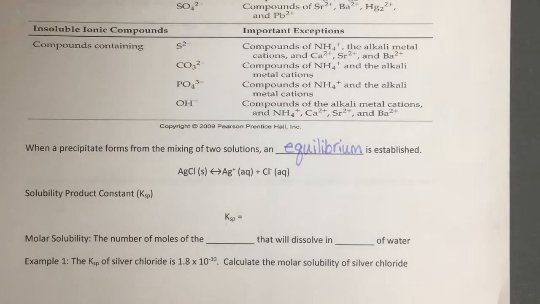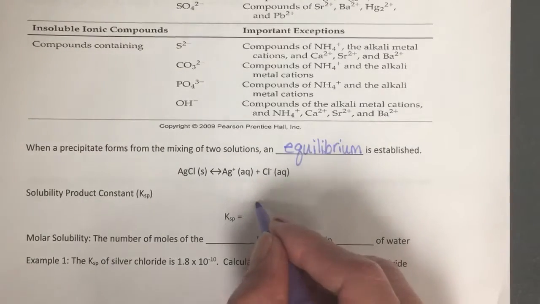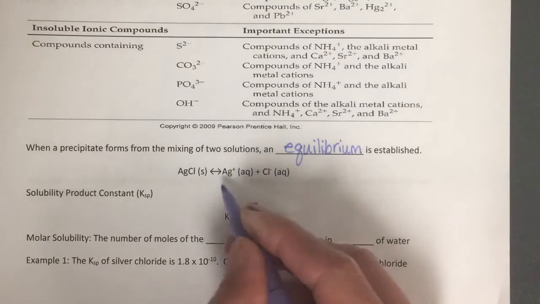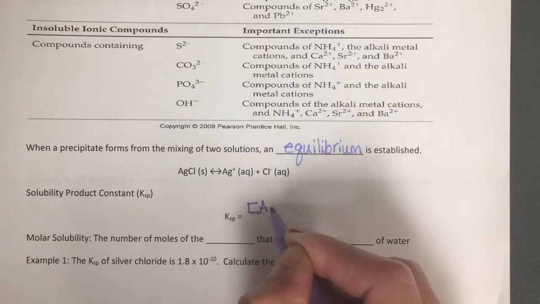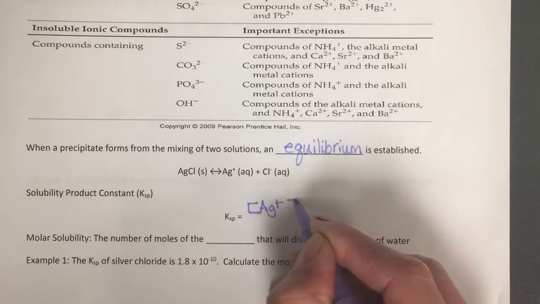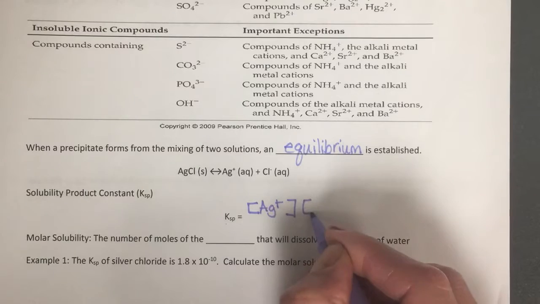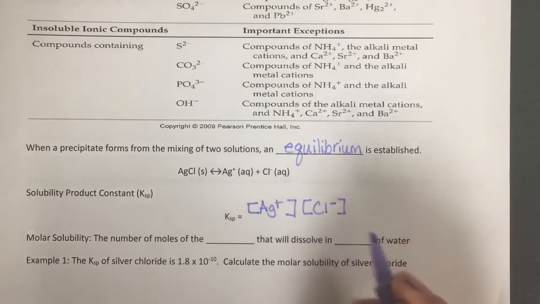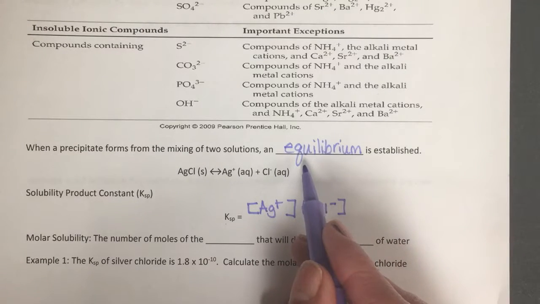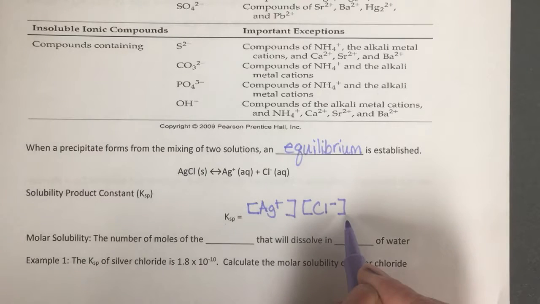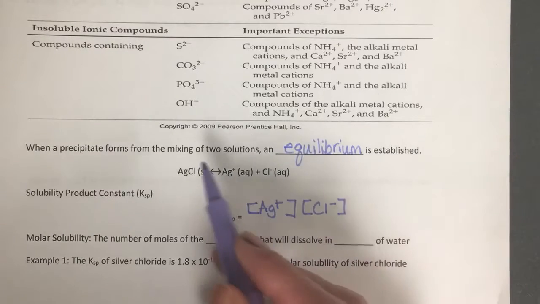Okay? Now, just like every other K value, it's the concentration of our products. In this case, it would be Ag plus and Cl minus raised to their coefficients over the reactants.